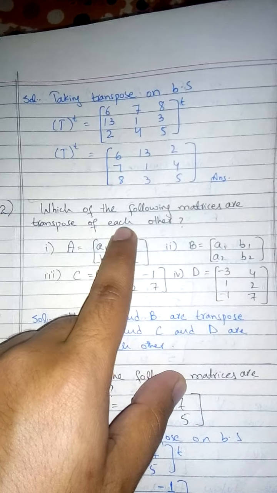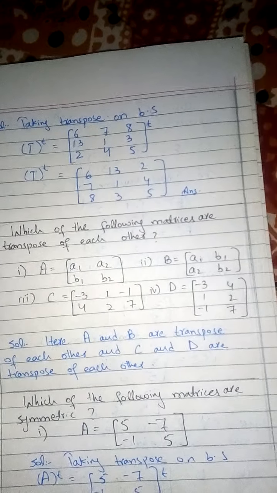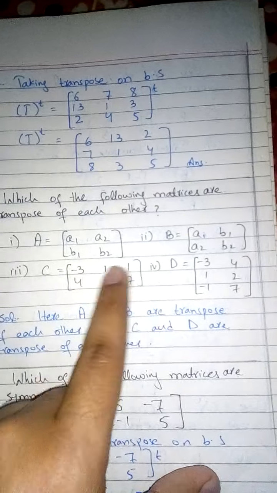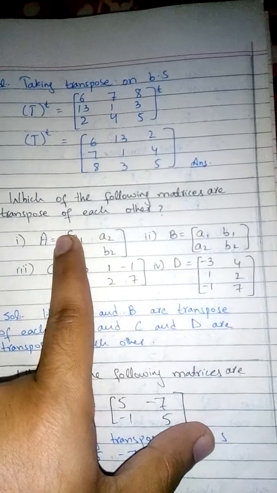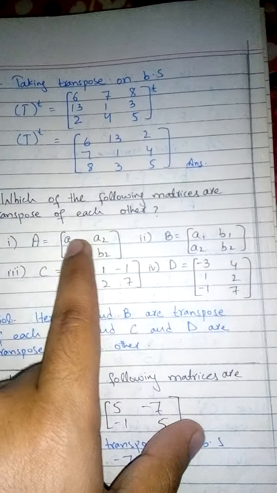Which of the following matrices are transpose of each other? You have to tell the examiner which matrix is transpose of another. If you look, there are four matrices: matrix A, B, C and D.